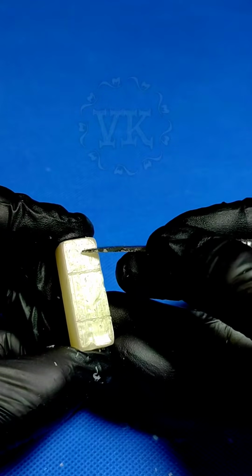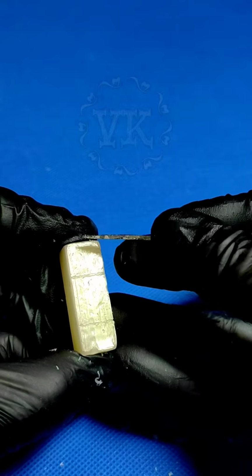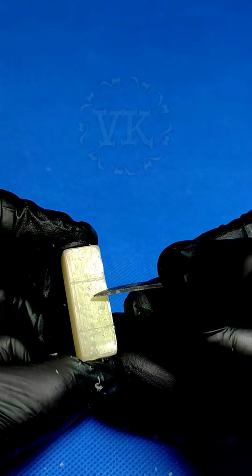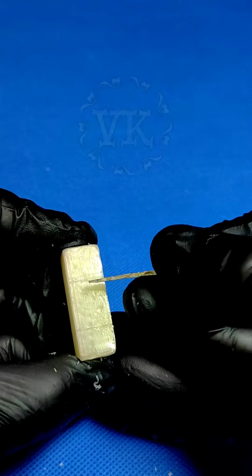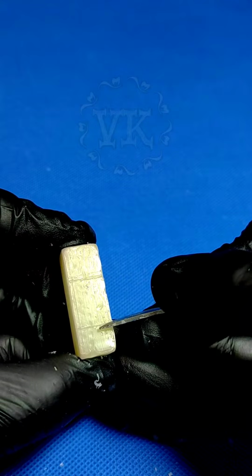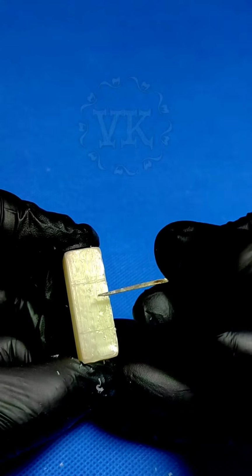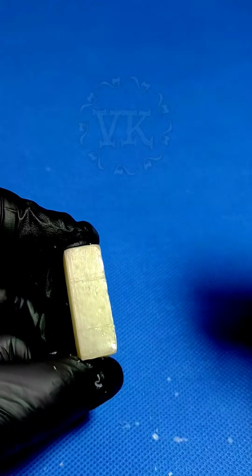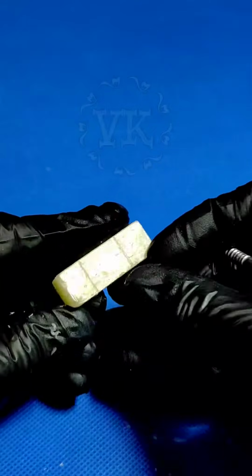Crown height is 10.5, but we will take 1 millimeter extra, 11.5. Root height is 13 millimeters. Again, we will take 1 millimeter extra for finishing, so it will be 14 millimeters. So normally the height is 10.5 to 13, but we have taken 11.5 to 14 for keeping some wax for finishing.